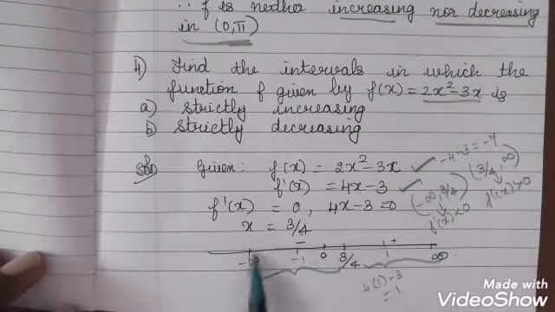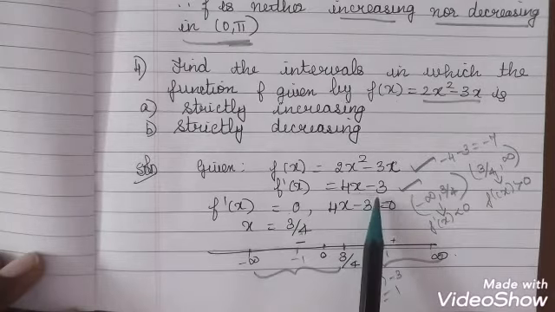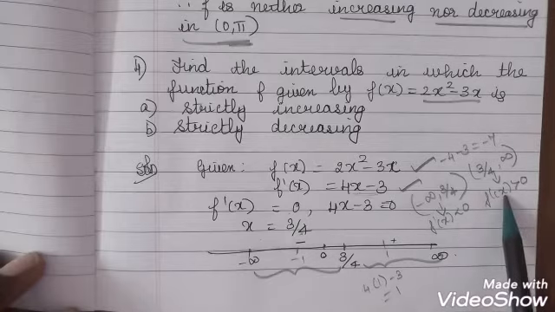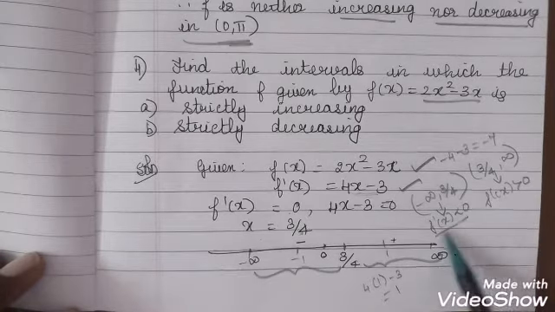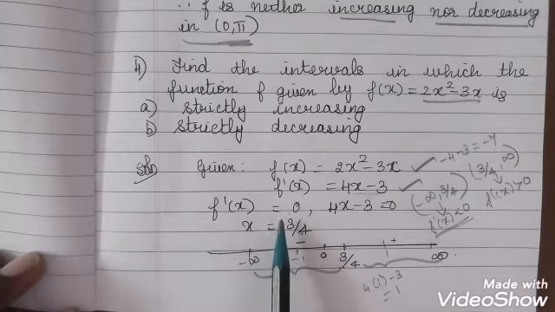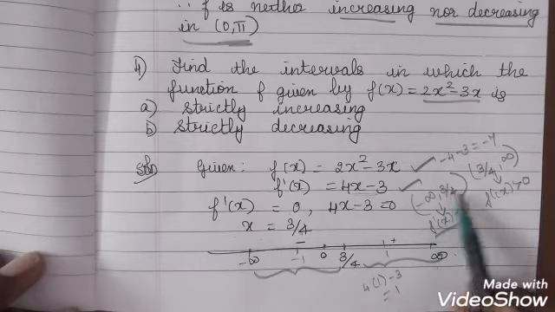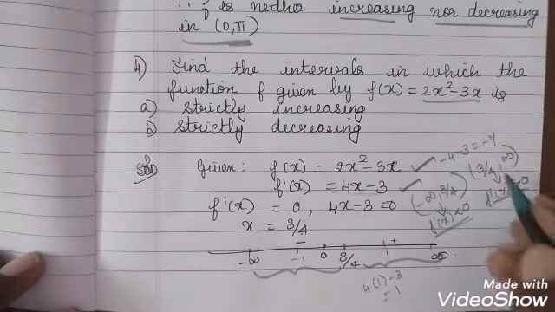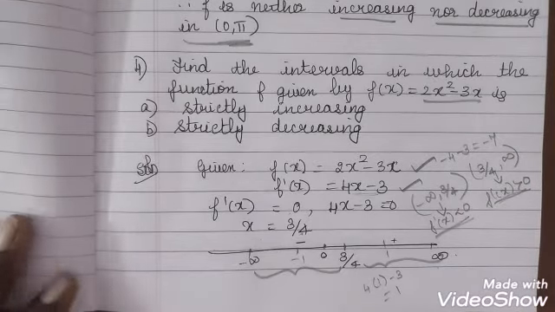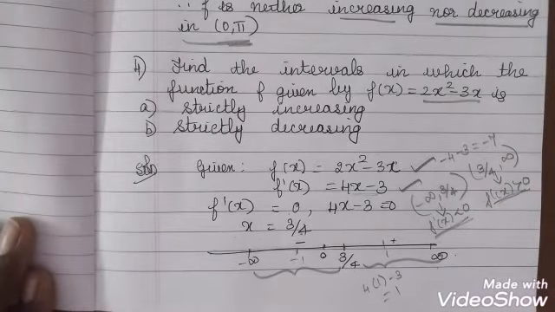Just take any random values between this interval, substitute in this. You can do it in the rough column here. You just substitute and check whether it is less than 0 or greater than 0. So if it is less than 0, what can I say here? It is said to be decreasing in the interval minus infinity to 3 by 4, and if it is greater than 0, I say that it is increasing in the interval 3 by 4 to infinity. So how do I write my conclusion here?